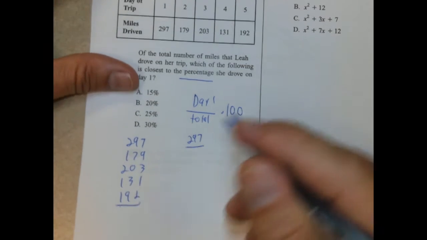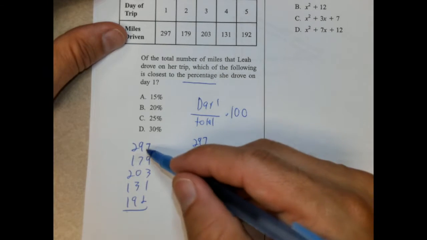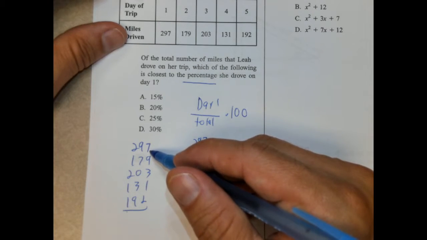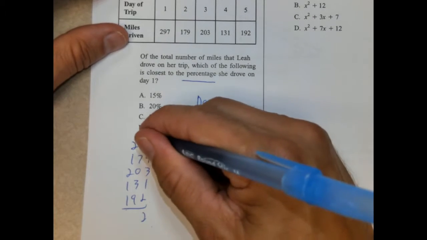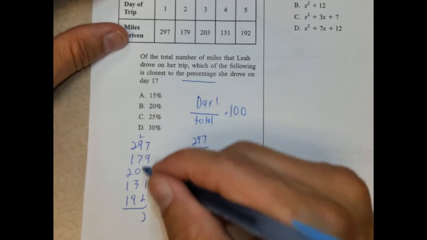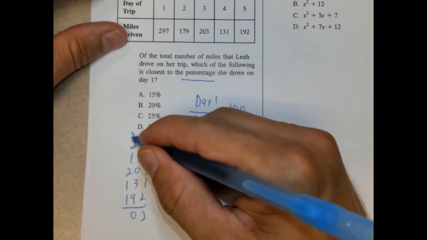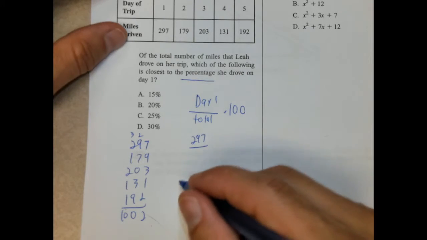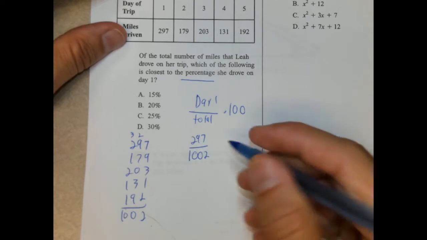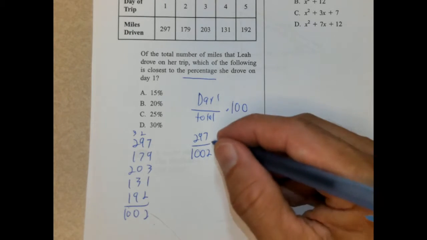So we're going to add these all up. Make sure I didn't screw that up. I didn't. Okay, 7 plus 9 is 16. Plus 3 is 19. Plus 1 is 20, 22. Carry the 2. 11, 18, 21, 30. Carry the 3, 5, 6, 8, 10. So now we can estimate. This is the total miles driven, and this is the miles driven on the first day. I'm going to round that to 300.